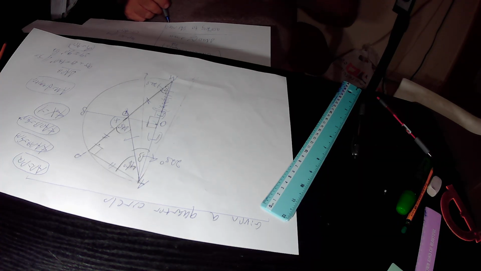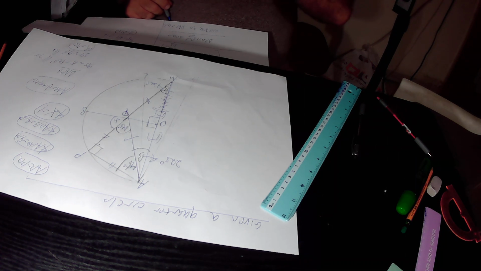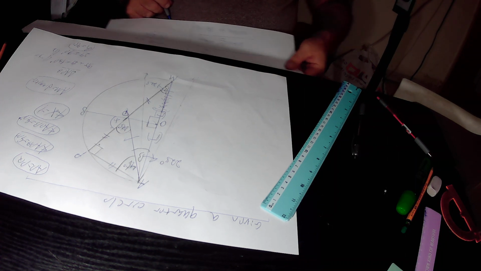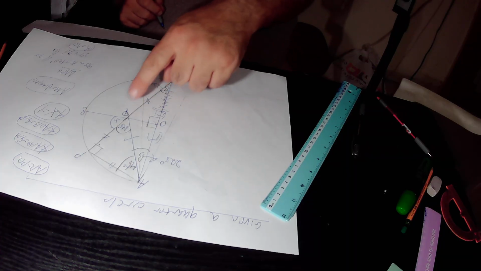We know that the sum of the angles in the right triangle OQM must be equal to 180 degrees. So which angles do we have in the right triangle OQM?